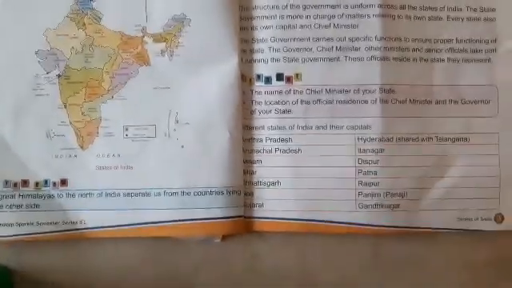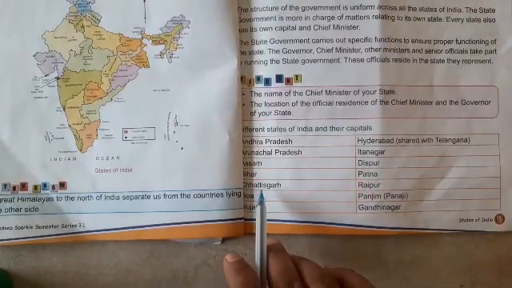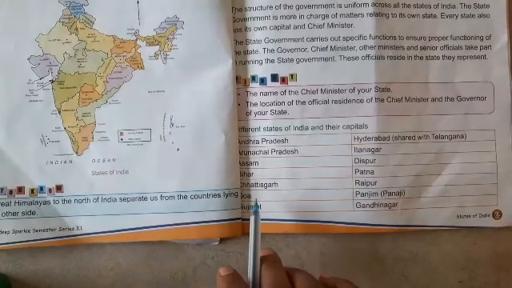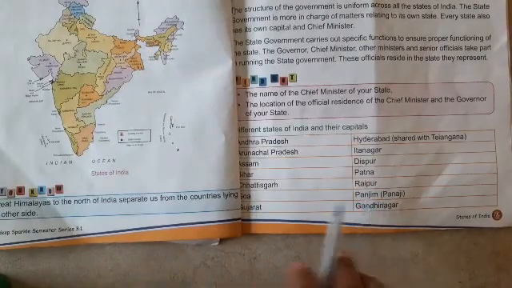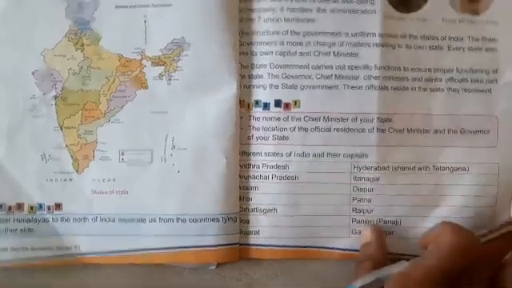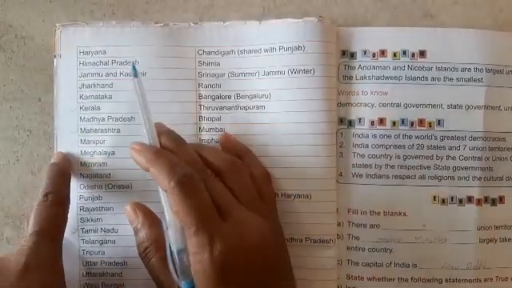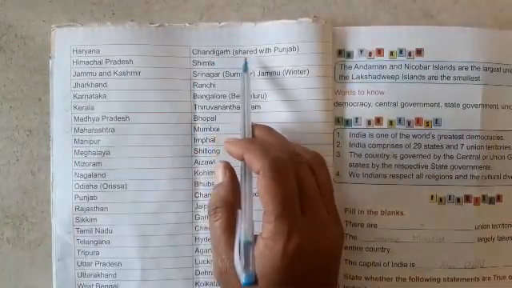Okay, now next, Bihar, its capital is Patna; Chhattisgarh, Raipur; Goa, Panaji; Gujarat, its capital is Gandhinagar. Haryana, Chandigarh.